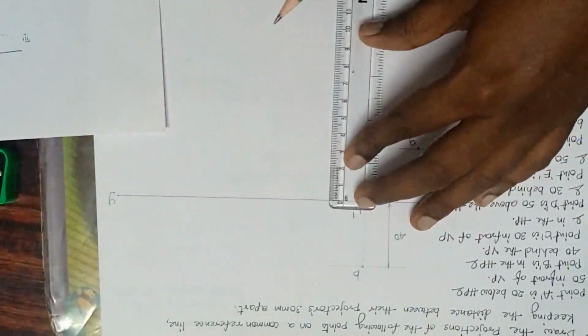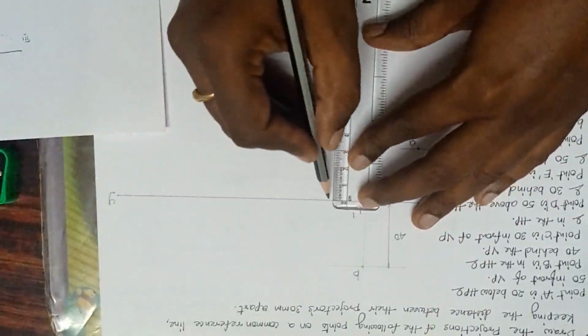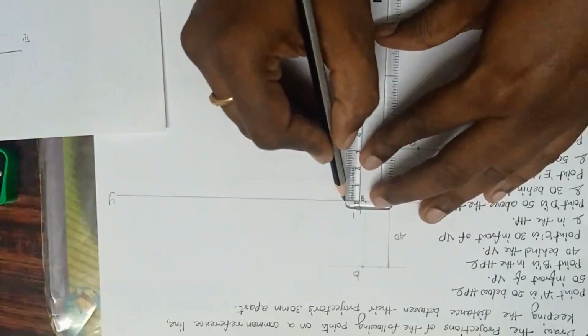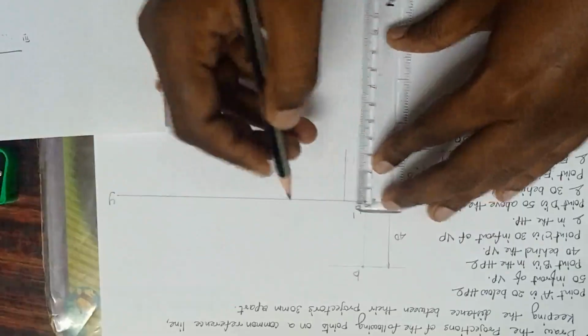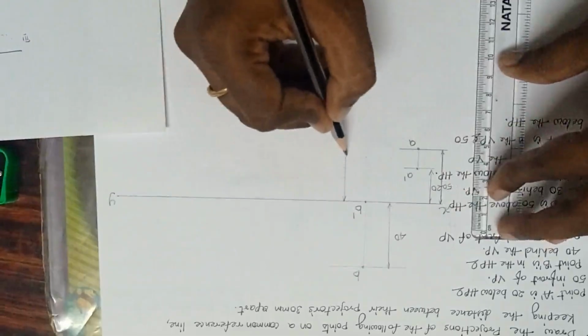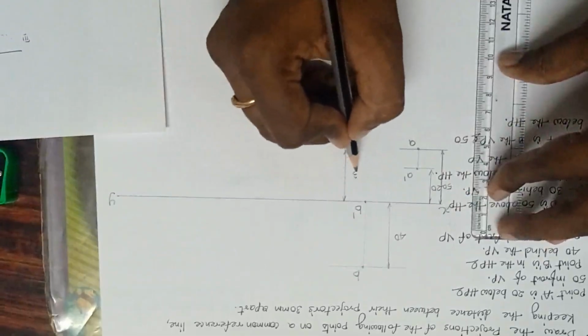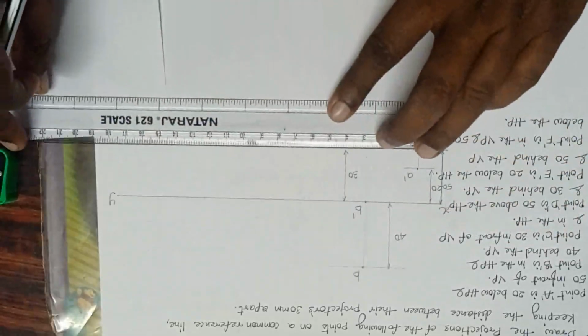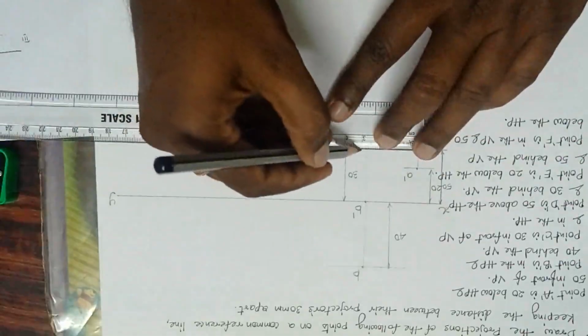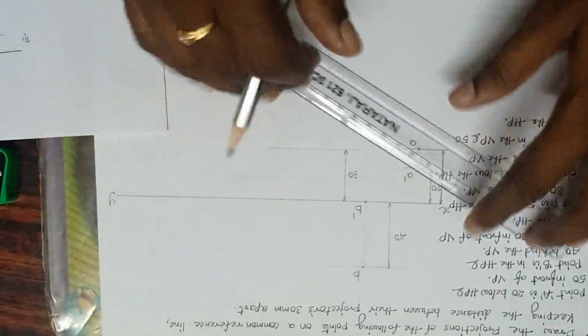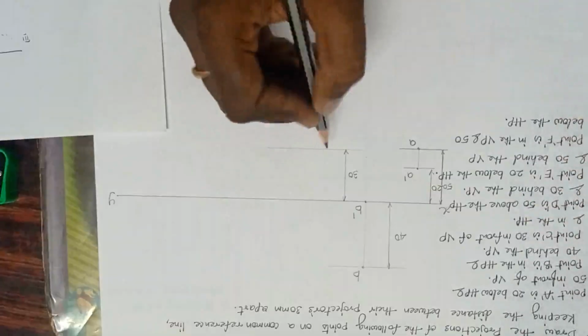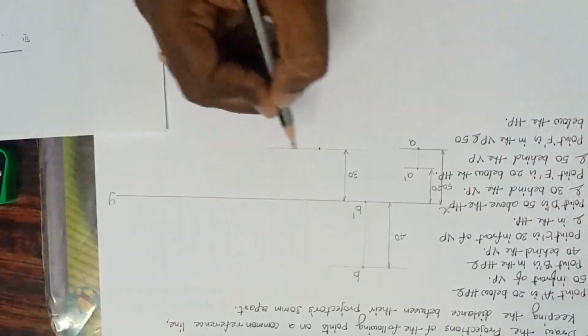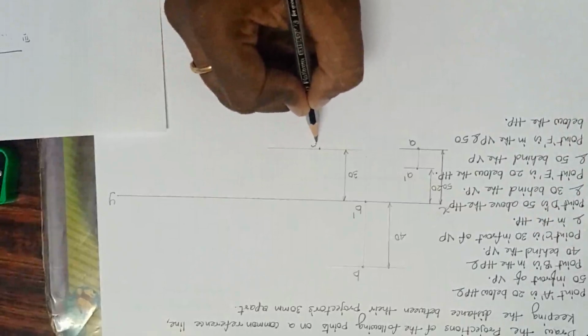Now this is 30 mm, in front of VP. Mark a point here. This is C.